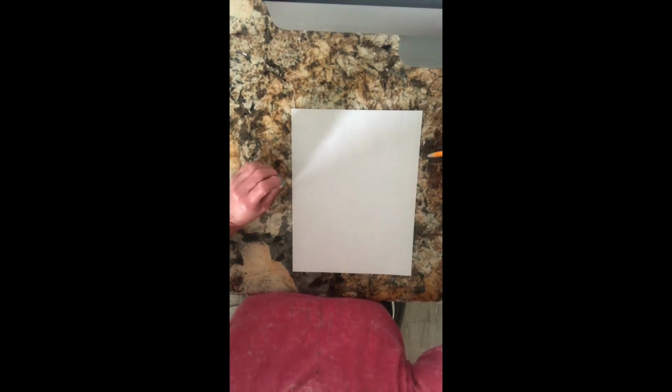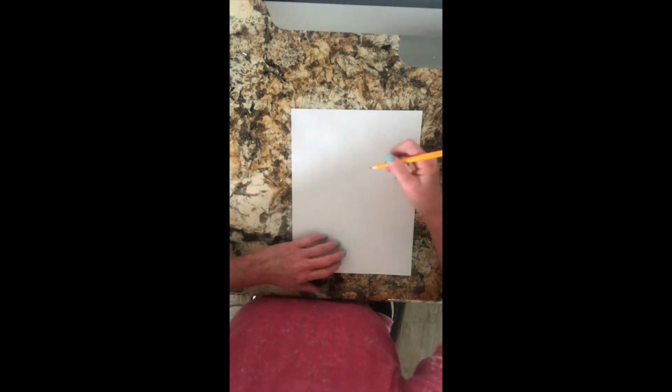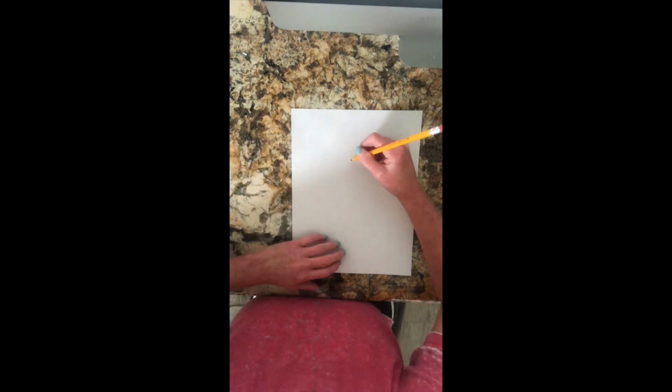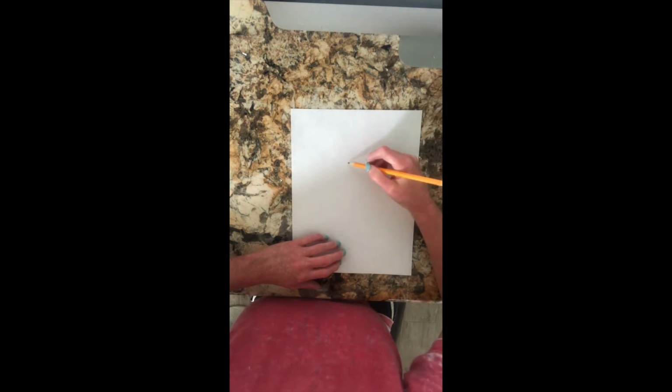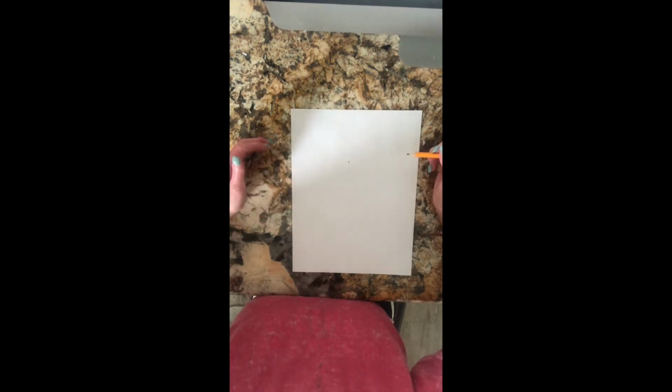Today I'm going to talk about one-point perspective. The way that you start one-point perspective is you find a spot, usually somewhere in the middle of your paper. It could be here, it could be here, but you want to find kind of a middle spot on your paper. I'm going to go up here a bit, okay? You may use a ruler if that helps you draw straighter lines.